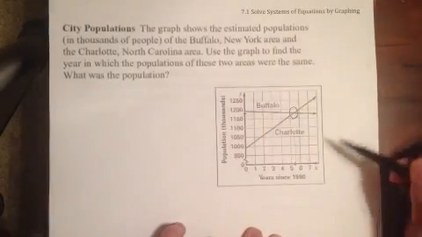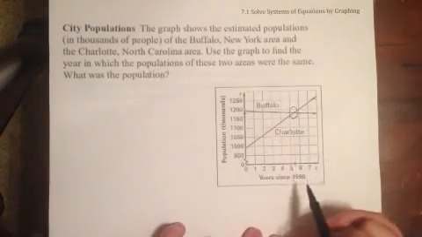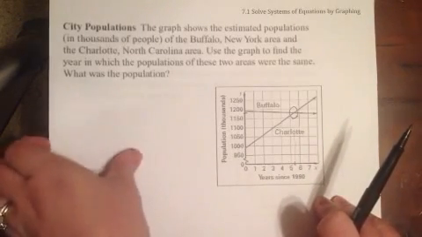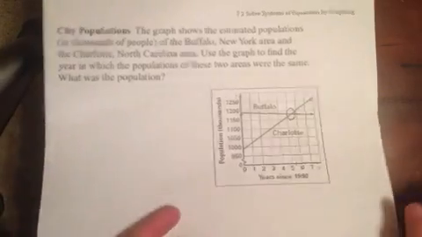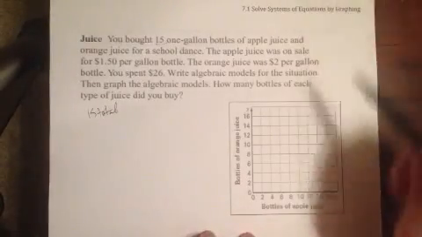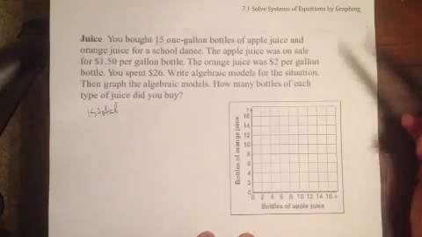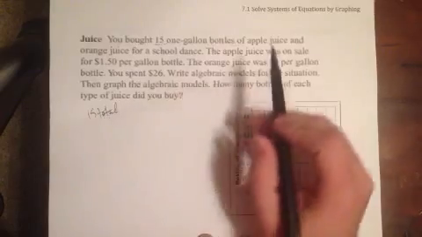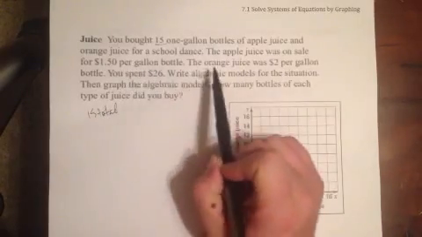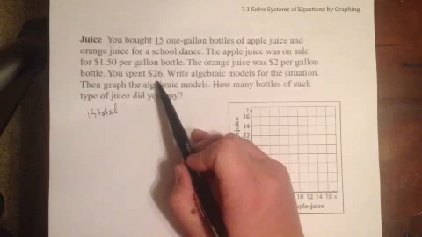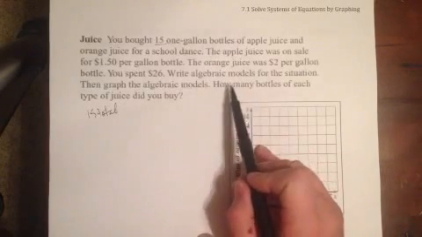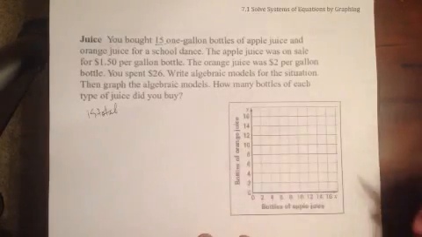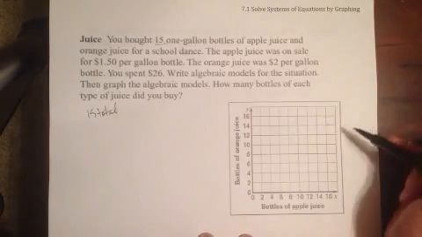This example is one where we can't answer these questions exactly, but we can use this graph to get an estimate. Now let's look at one where we can get an exact answer. In this particular situation, we are buying juice for a school dance. We bought 15 one-gallon bottles of apple juice and orange juice, so we have 15 total bottles. The apple juice was $1.50 per gallon, the orange juice was $2 per gallon, and we spent a total of $26. We want to write algebraic models or equations for this situation and then graph them to tell how many bottles of apple juice we bought.